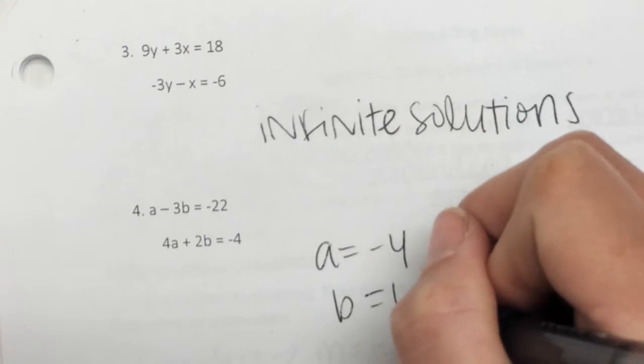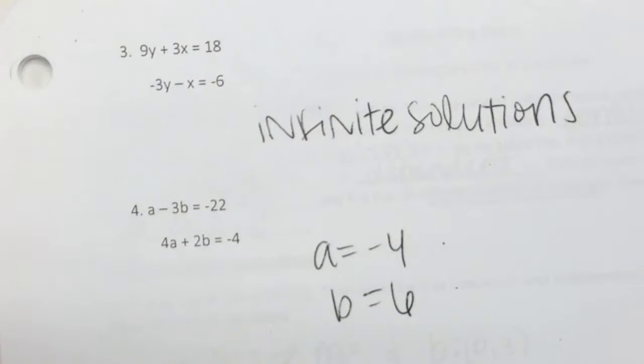Everybody agree? Alright, which one do I need to go over? Both or just one of them? Can I say this? Both? One of them? Which one? 3? Okay, let's go over that one.